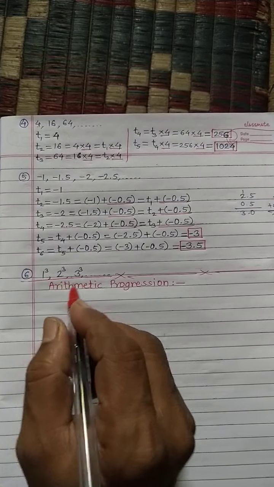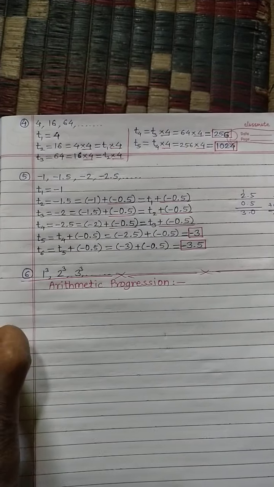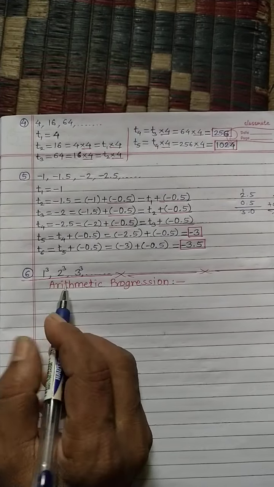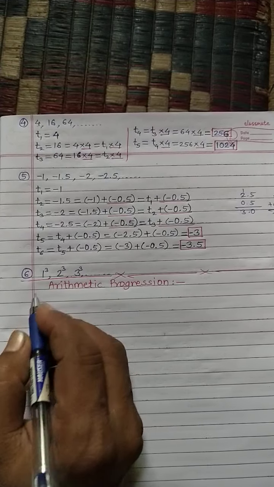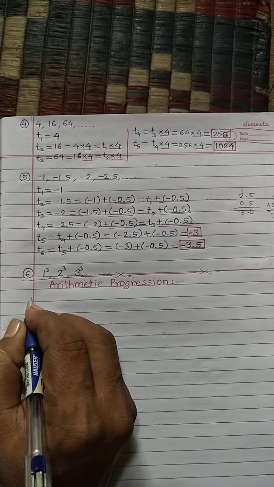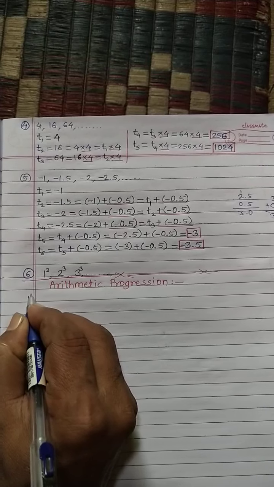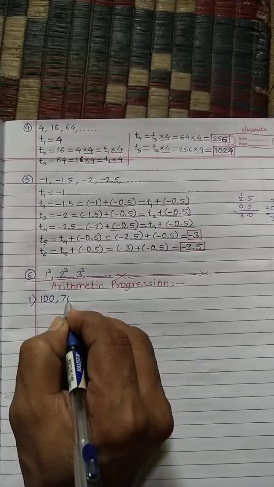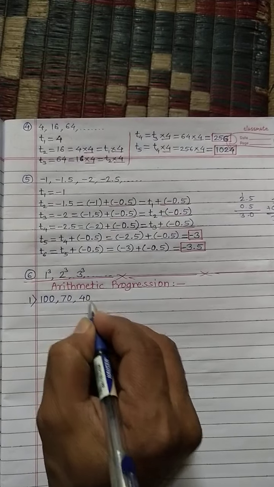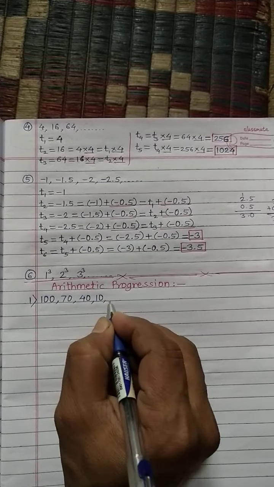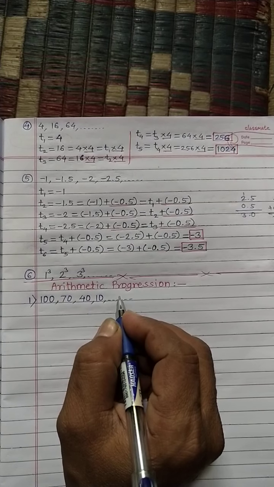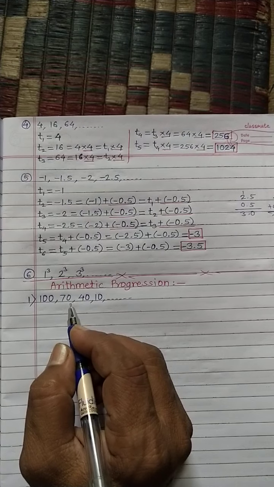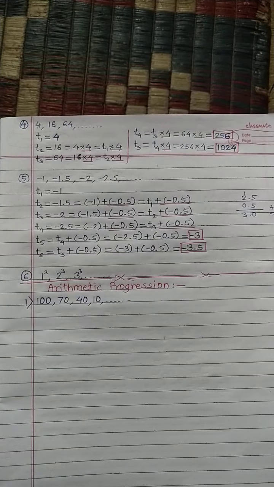To understand arithmetic progression, we are taking some examples of sequences. First sequence is here 100, 70, 40, 10 and so on. Okay, here for every sequence write the next three terms.